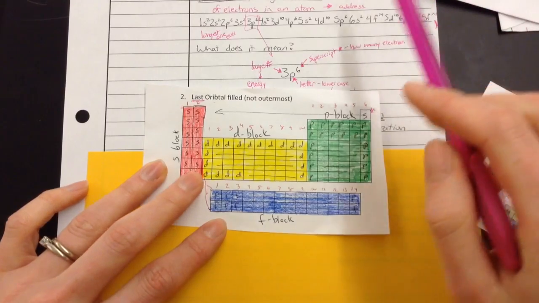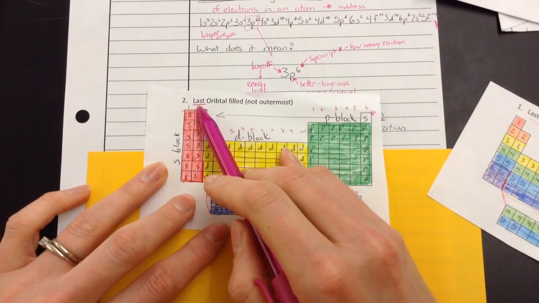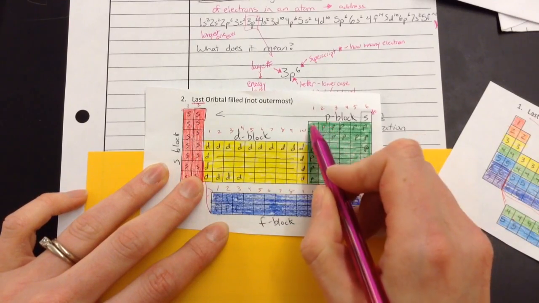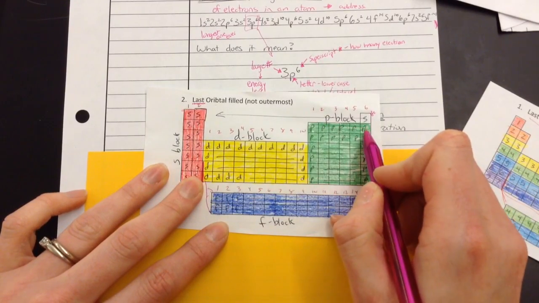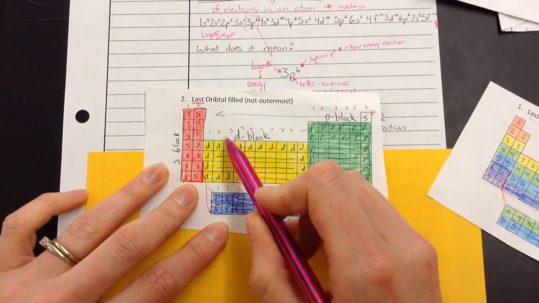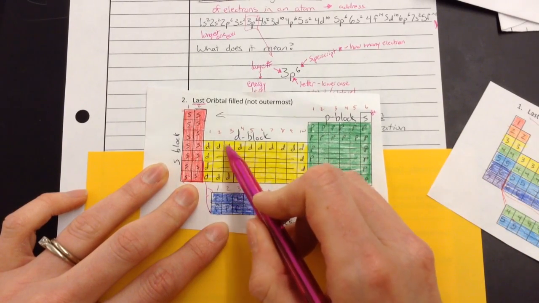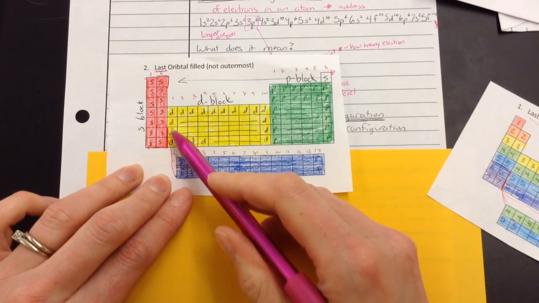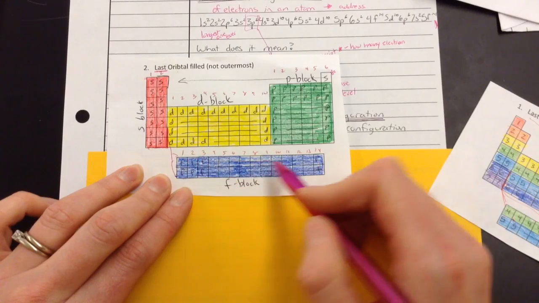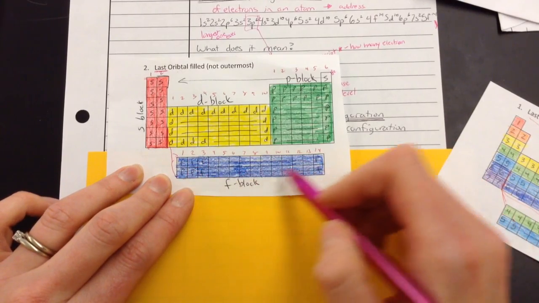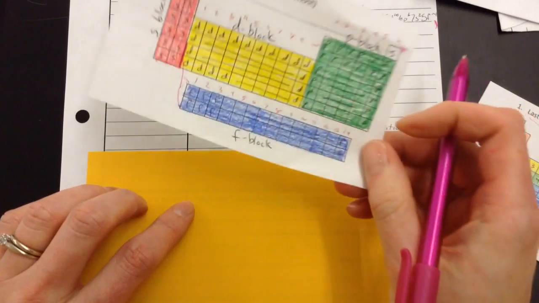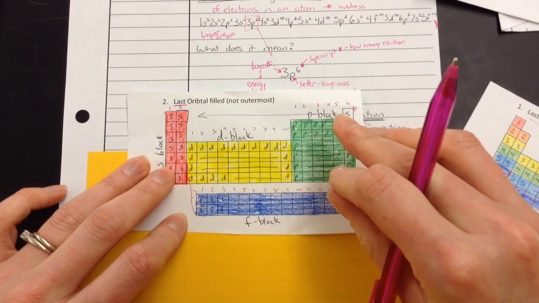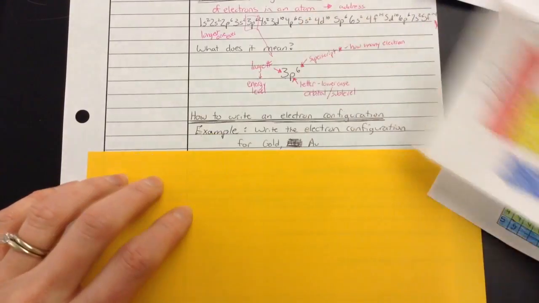And an interesting thing to note is that you can fit 2 electrons in the s orbital, so it's 2 columns wide. You can fit 6 in the p orbital, 1, 2, 3, 4, 5, 6 electrons in the p orbital. And then in the d orbital, you can fit 10. 1, 2, 3, 4, 5, 6, 7, 8, 9, 10. Interesting. And then the f orbital, which would be right here, has 14 electrons that it can hold. So 1 column for each of those 14 electrons. It's kind of fantastic that it works out that way. But that is part of the reason why the periodic table looks the way it does.